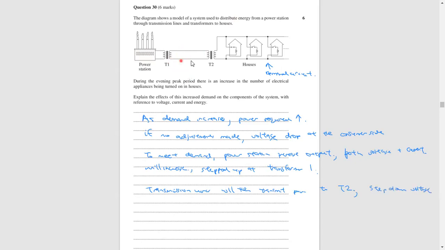Now, because there's more current, we would expect comparatively more power loss here, and also more power loss in all components, in fact. But then the step down the voltage will then increase the supply to meet the demand. By having more current and similar voltage, it will then be able to provide more power to the houses. And essentially, that's the effects of the increased demand on the components of the system.